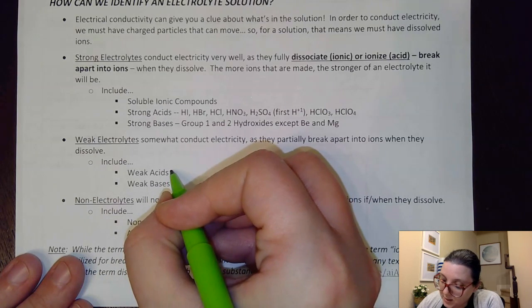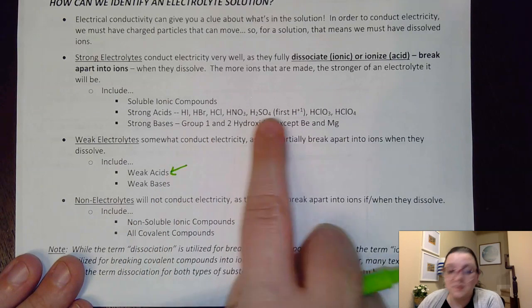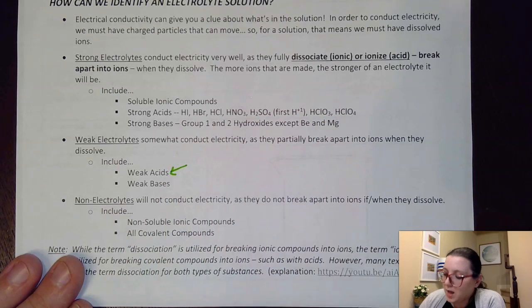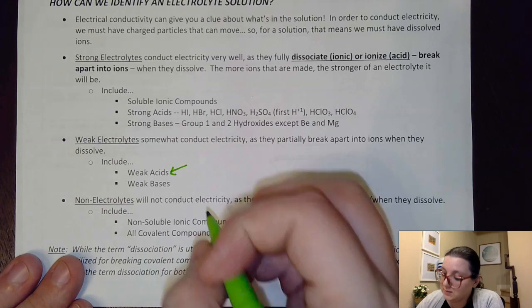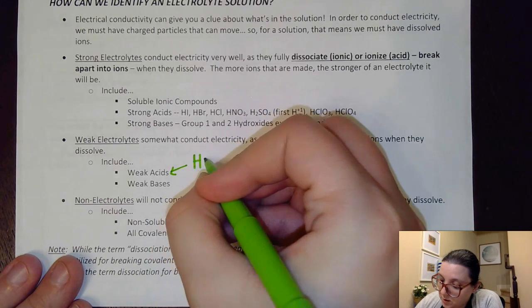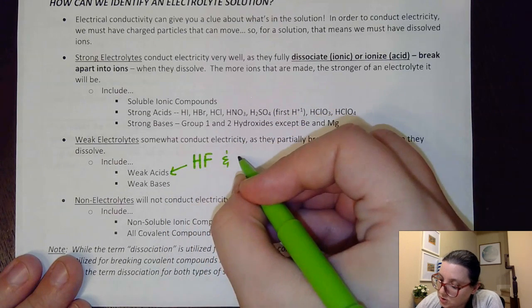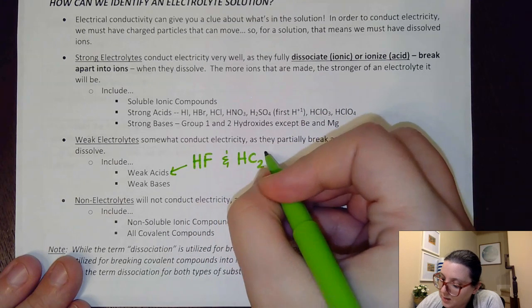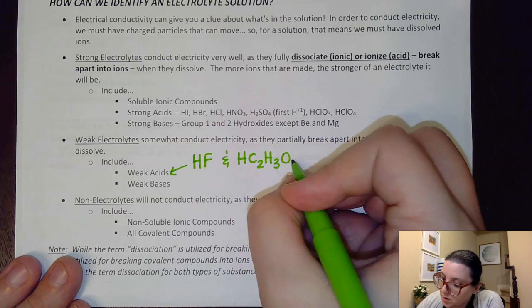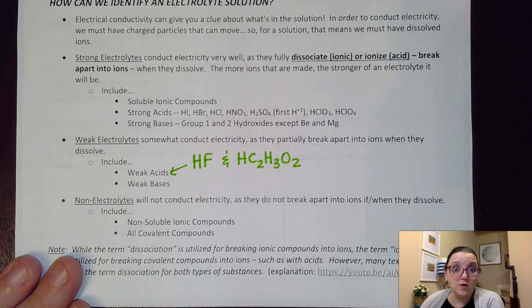Some examples of weak acids are really any acid that's not on this list up here. However, some of our more famous examples include HF, which is hydrofluoric acid, and HC2H3O2, acetic acid, also known more commonly as vinegar.